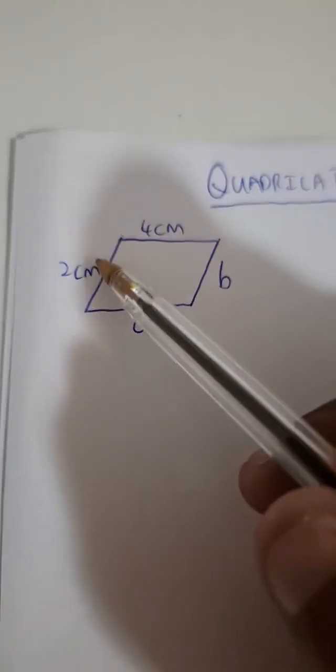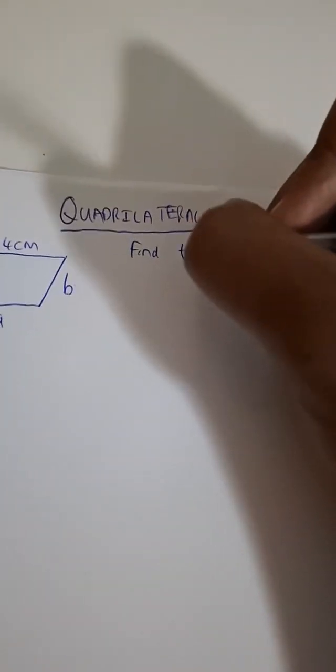All right, so let's look at this now. We've been focusing a lot on angles, but I think one thing that we have missed our focus on is the sides, if we are using the properties. So let's say we had the following: 2 centimeters, 4 centimeters, A and B. What they are saying here is find the missing side, giving reasons.